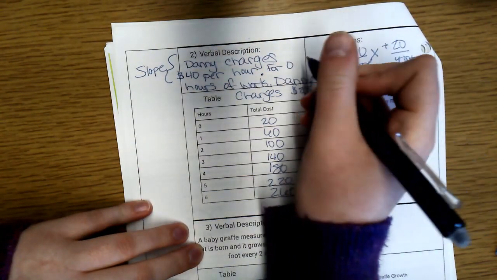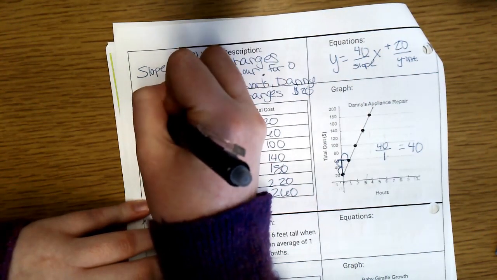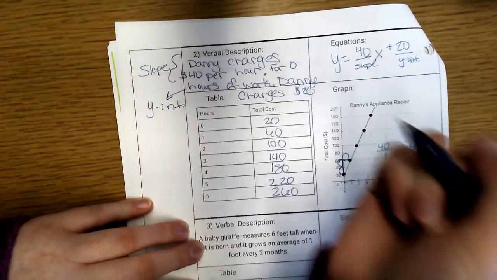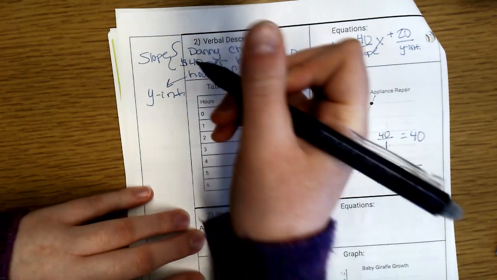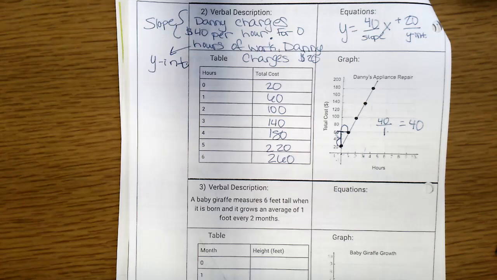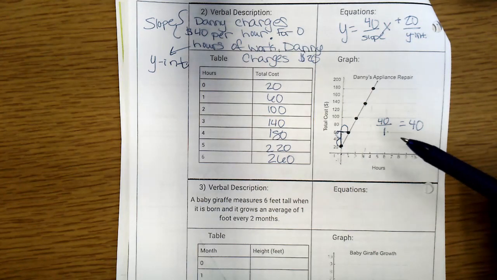That's what that's meaning. So that right there is the y-intercept. It seems a little silly to charge money when you haven't done any work yet, but that's how it works. Now you have all 3 of your representations that hadn't been done yet.